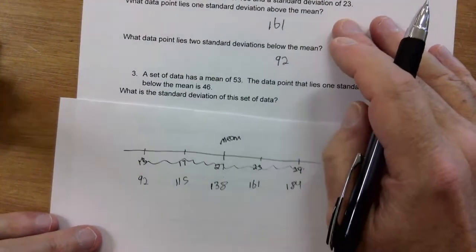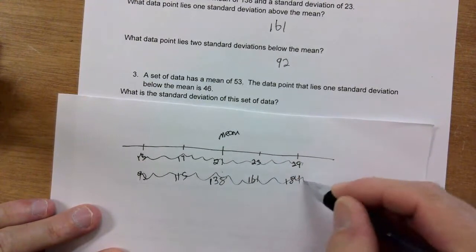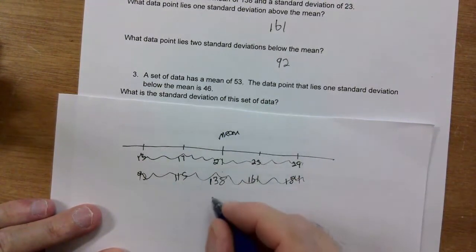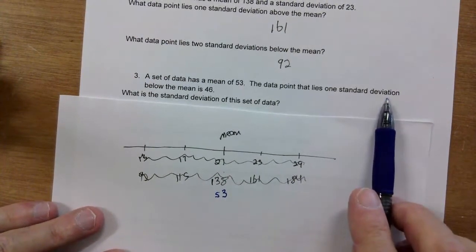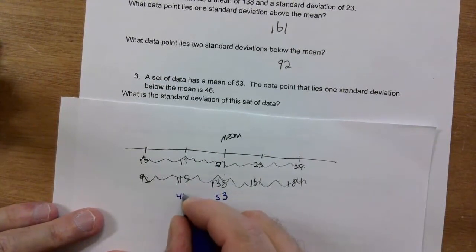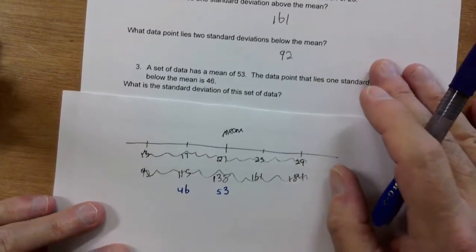Next, I'm going to erase these numbers. I'll use a different color. They're saying the mean is 53. The data point that lies 1 standard deviation below the mean is 46. So this point right here is 46. What's the standard deviation?